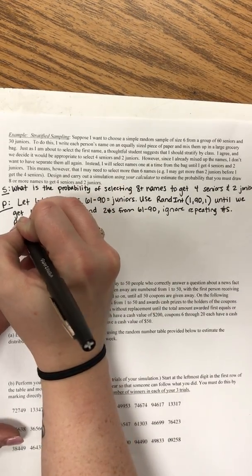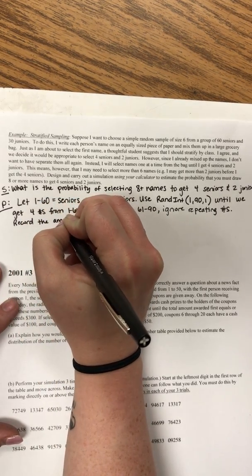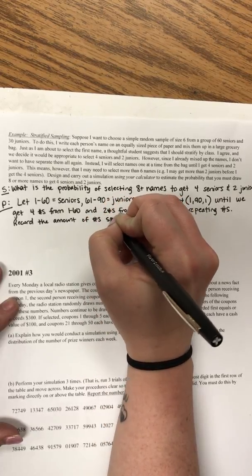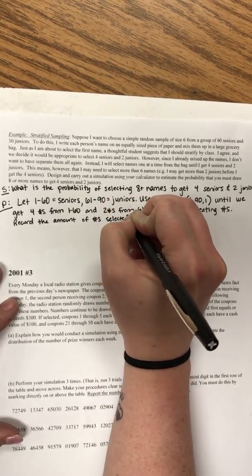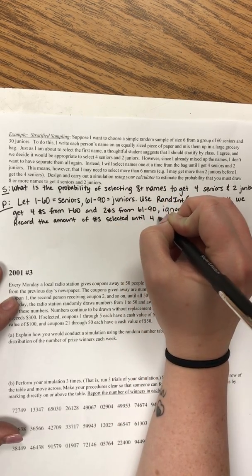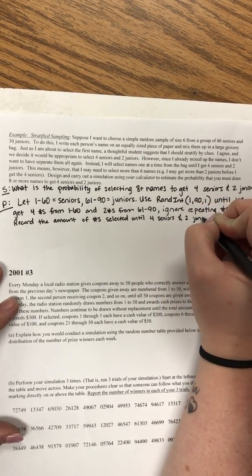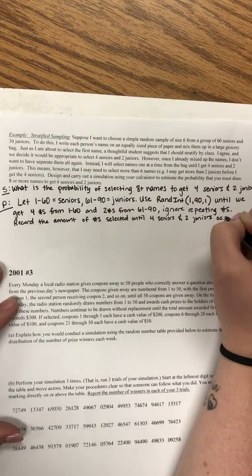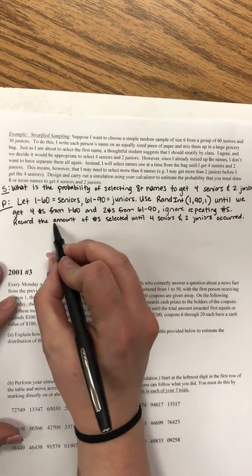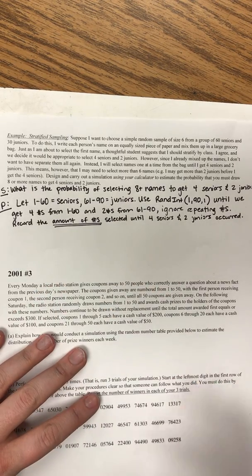So we would say record the amount of numbers selected until 4 seniors and 2 juniors occurred, or something like that. All right, but the thing we're looking for is the amount of selected names. That is what we're going to record each trial.